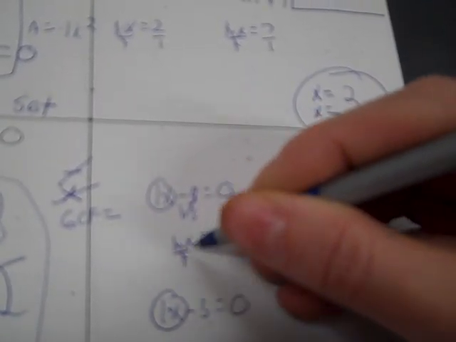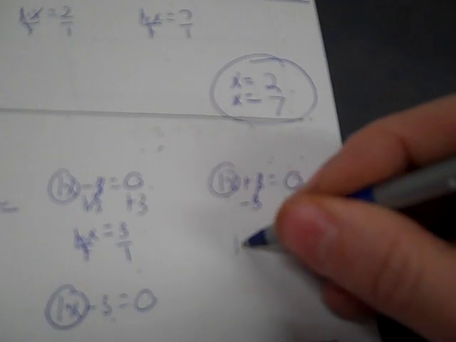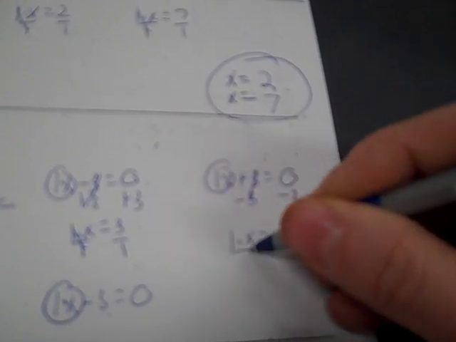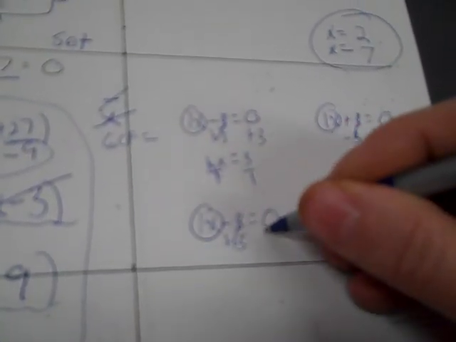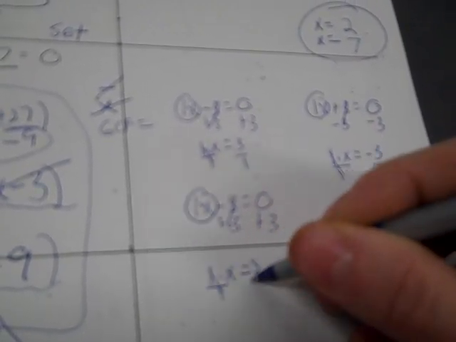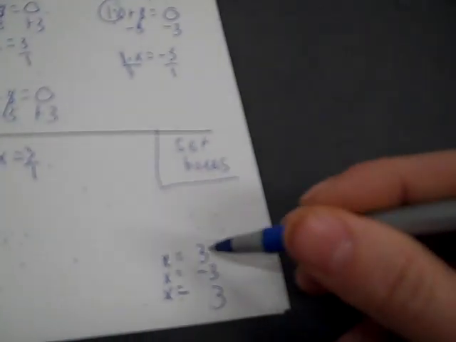Okay, so plus 3, that's 3. Now, if we divide 3 by 1, you get 3 still. Minus 3, 0 minus 3 is negative 3. Then divide by the 1. Negative 3 divided by 1 is negative 3. Plus 3, that's 3. Divide by 1, that's 3. Now, two of the answers are the same, but that's okay. That's my fault that I wrote it that way. Don't worry about it.